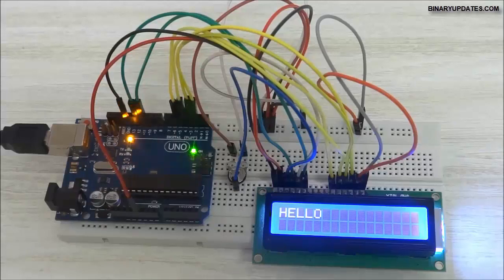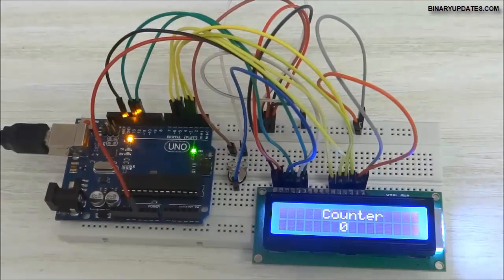In this lesson, we will learn how to show text on an LCD screen. Then we will see how we can move the text on the LCD screen. We will run a counter which will count from 0 to 10. When the counter resets, it will start again from 0.